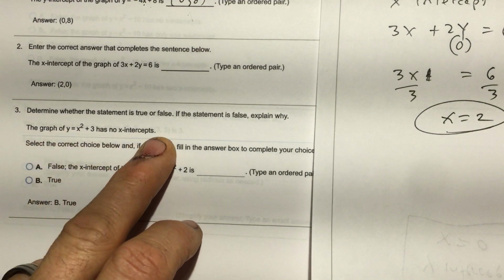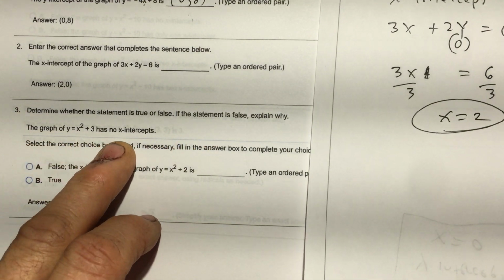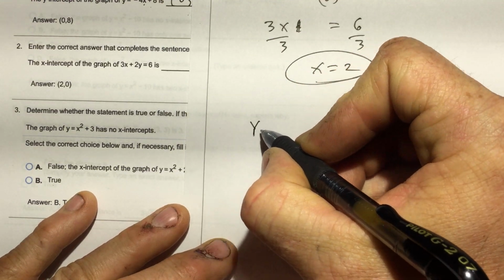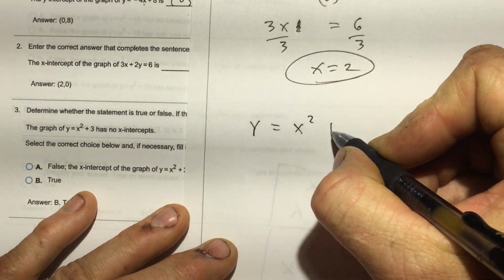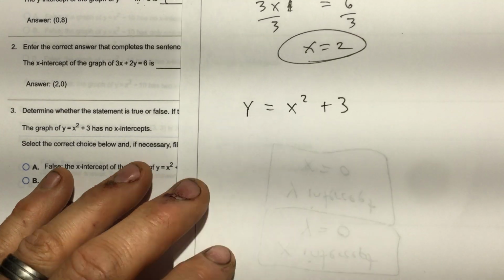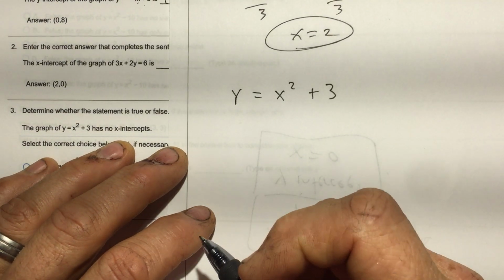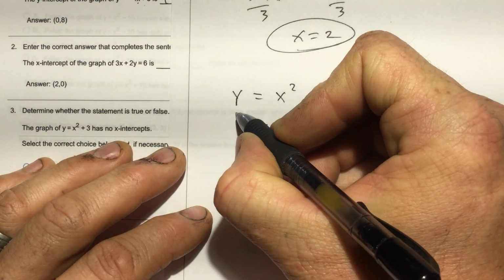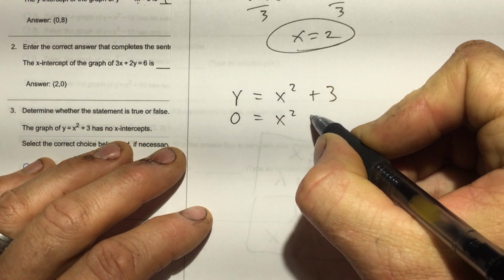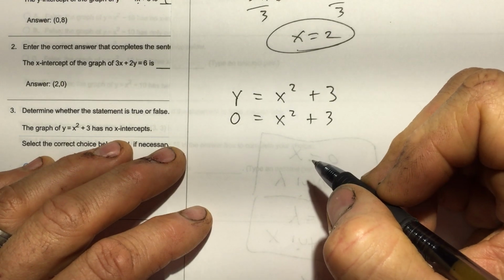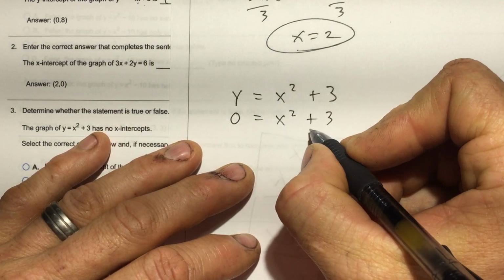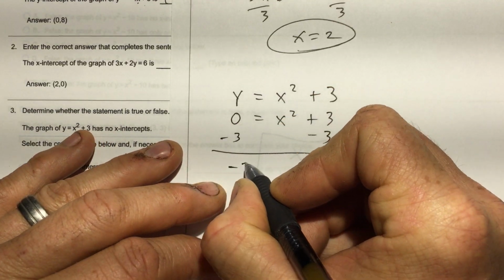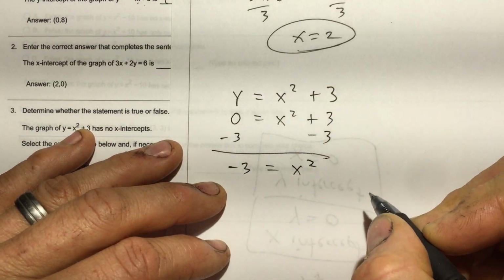What about this one? The graph of this has no x-intercepts. It has no intercepts. Let's find that out. So we've got y equals x squared plus 3. All right. Now, if it does have an x-intercept, that means y would have to be 0. So I put a 0 right here, and I'm going to solve and figure out what we've got going on. So that means x squared plus 3 equals 0. Well, I can just subtract 3. So I have -3 equals x squared.